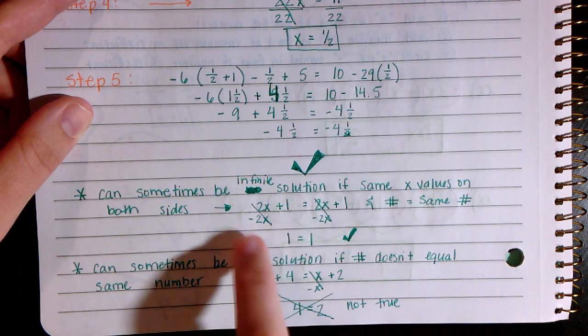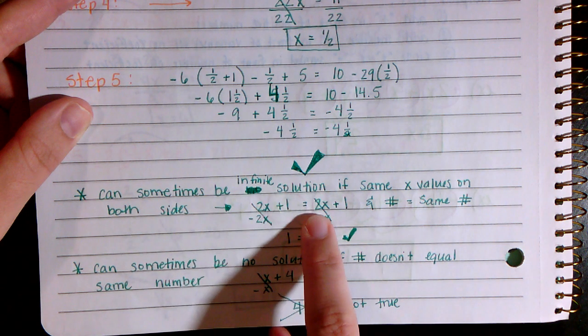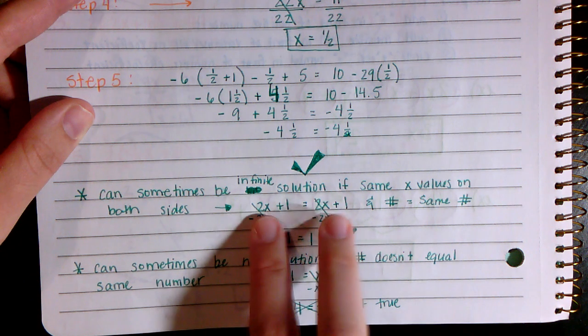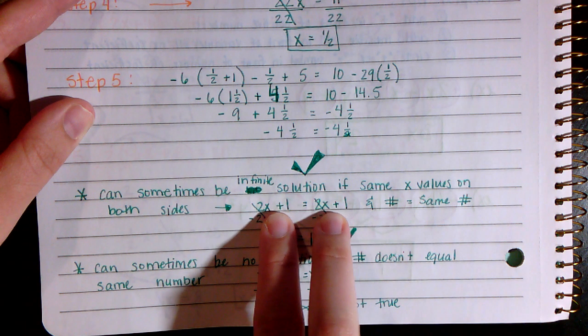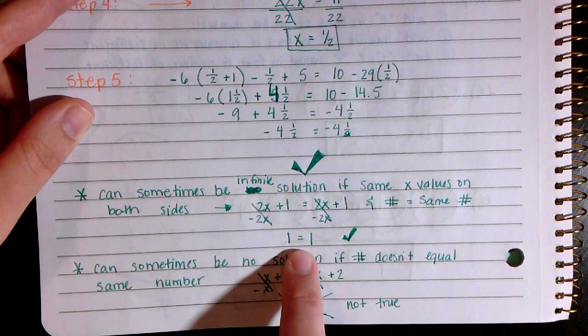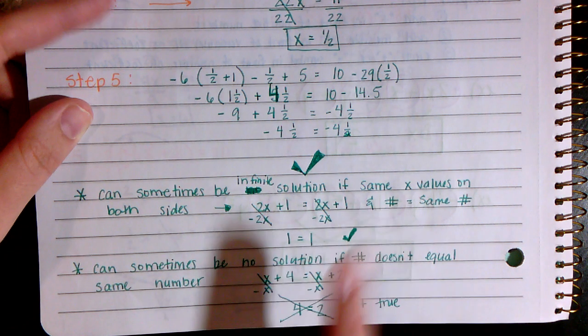Well, what if x was 8? 2 times 8 plus 1 is equal to 2 times 8 plus 1. It will always be true because no matter what, the same thing is happening here. We can see that. But we also solved it and noticed that a number equaling the same number is true, which means you have infinite solutions.